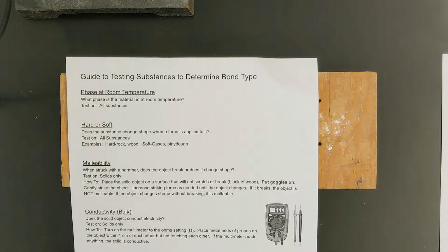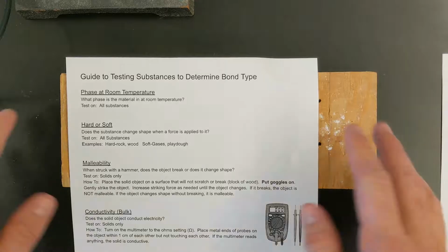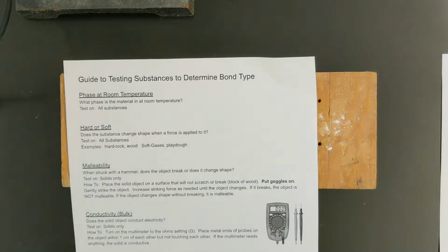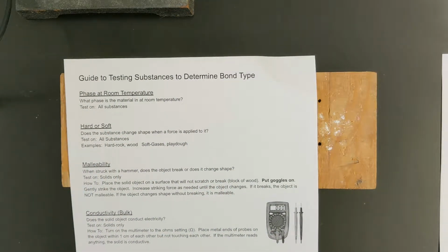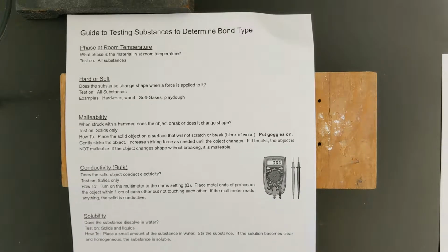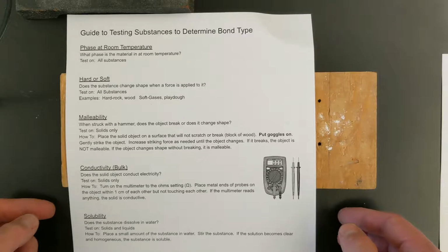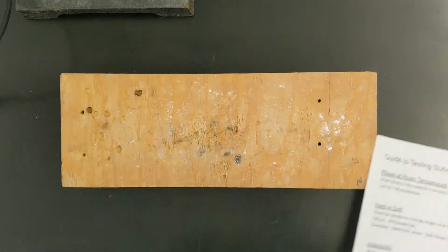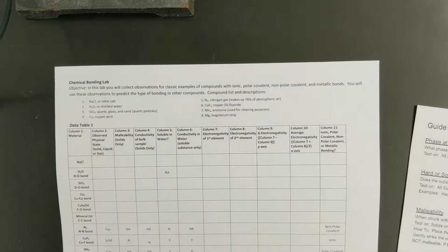And then next class, you'll use that information to try to determine what kind of unknown substances you have, based on their properties and their bond types, from a list of potential options. So what you should have done already is gone through this guide to testing substances to determine bond type. You'll need to know how to use all of these tools in order to test the different properties of materials. And then you should also have out this chemical bonding lab.